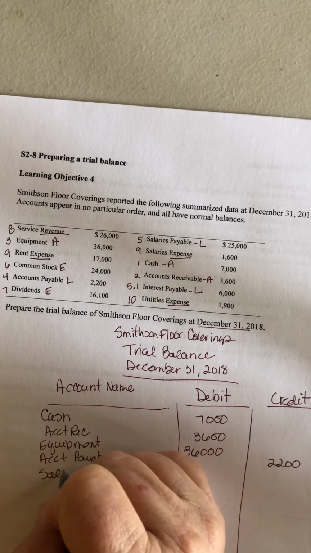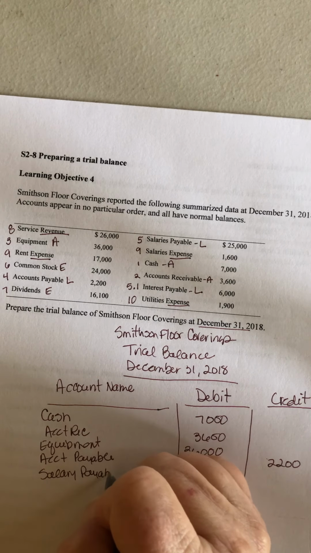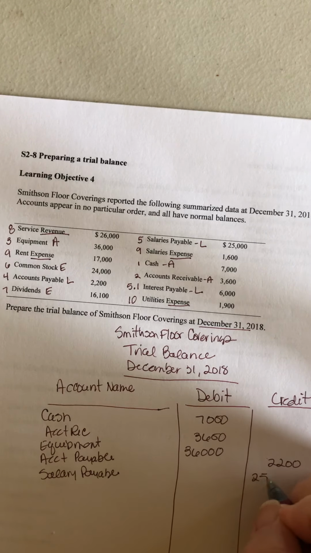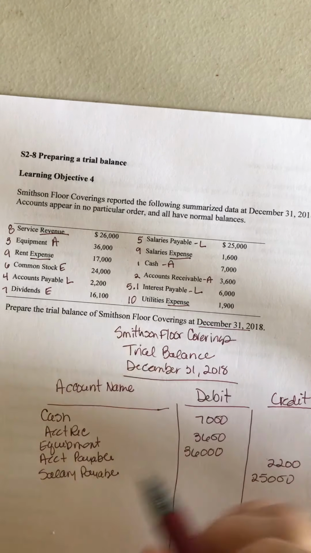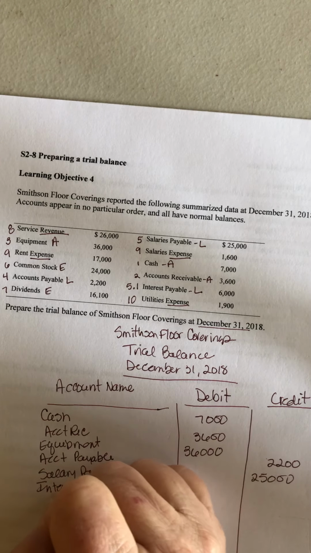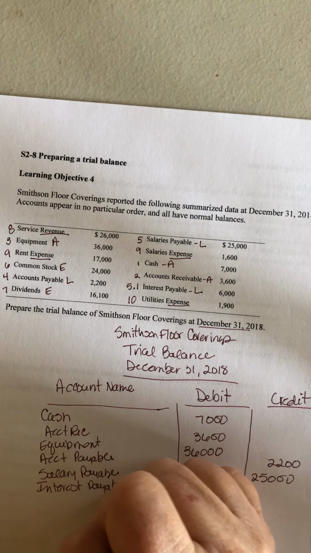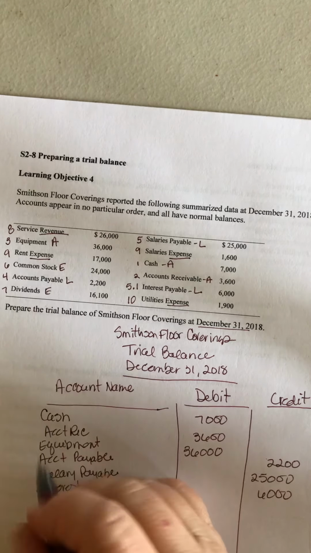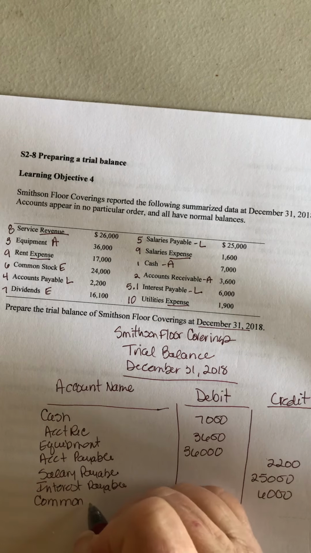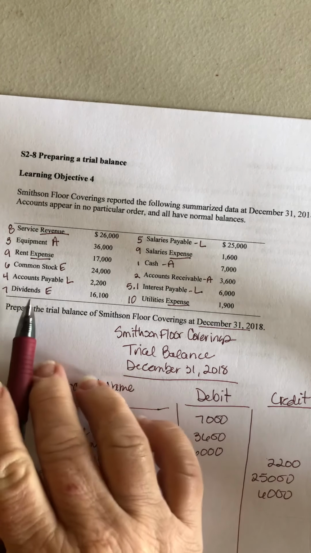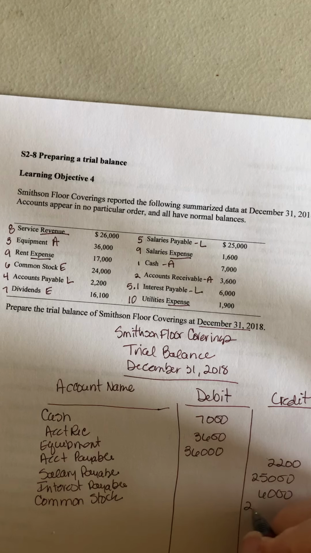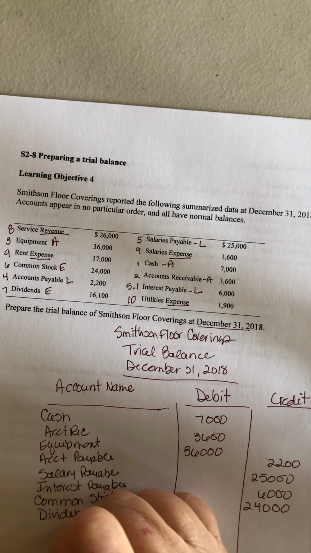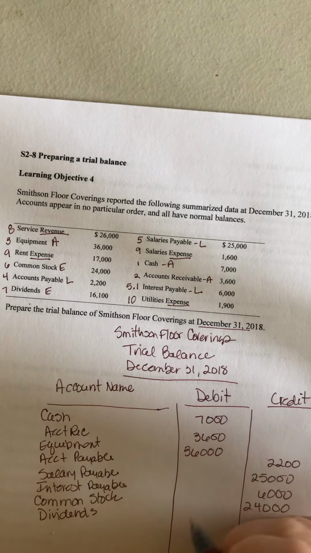Salary payable. Has a credit balance, liability, so it has a credit balance. Interest payable, liability, 6,000. Then we have common stock. Common stock is an element of equity, so it has a credit balance. Dividends are an element of equity, but they reduce equity, so they're going to have a debit balance.